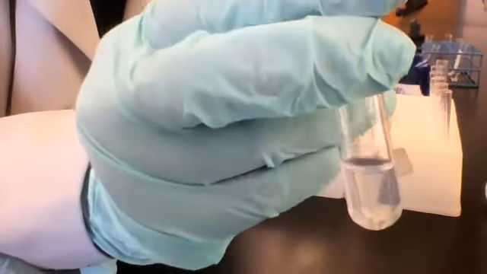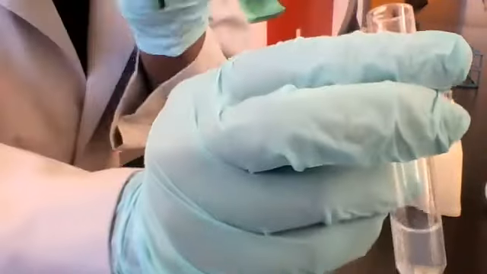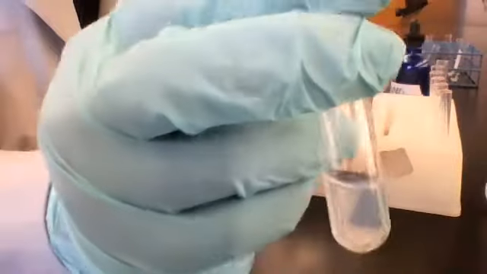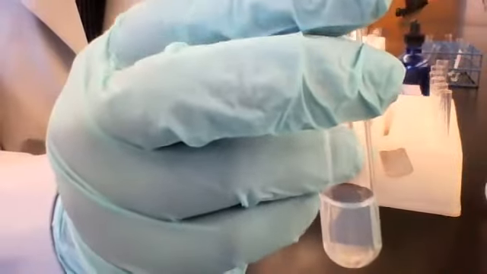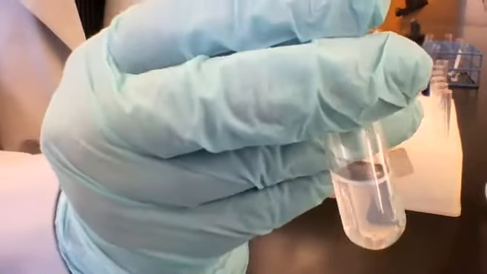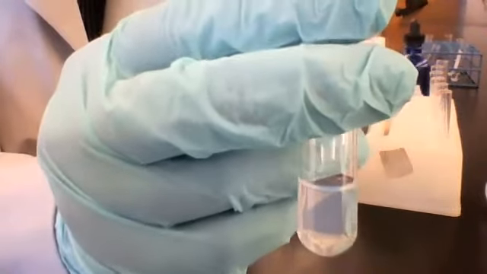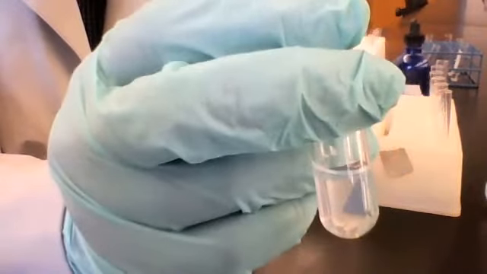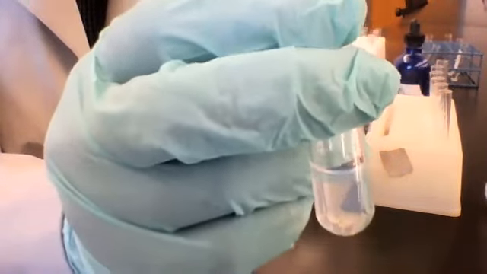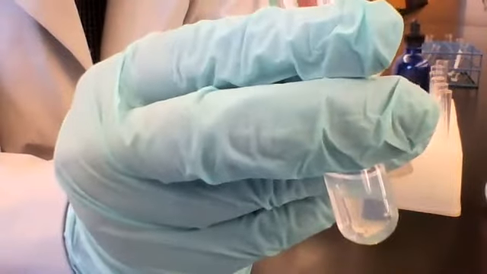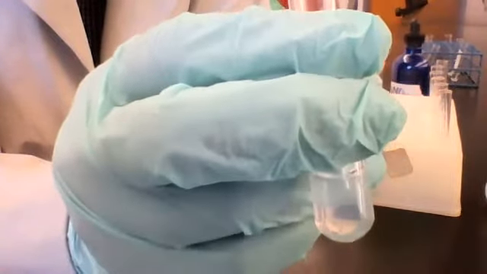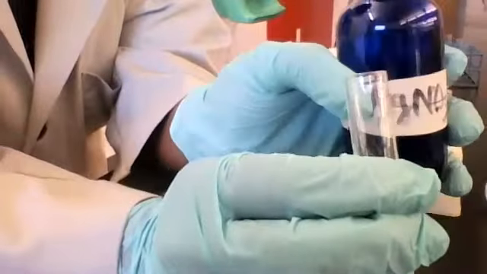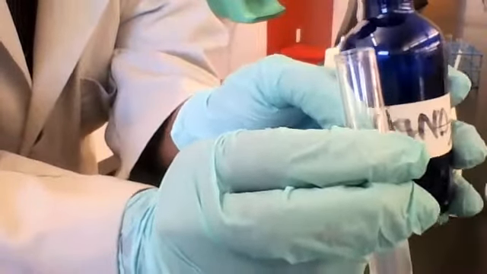There should be no change here. So what you should be seeing here is a solution of silver nitrate. Remember our reagent solution of silver nitrate from this bottle that I've been dropping from?